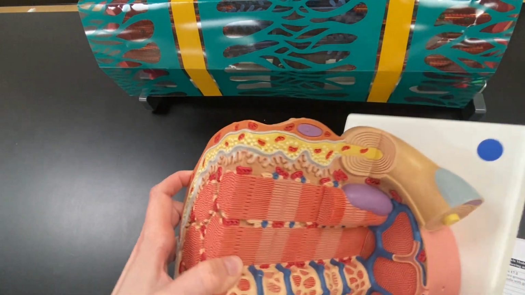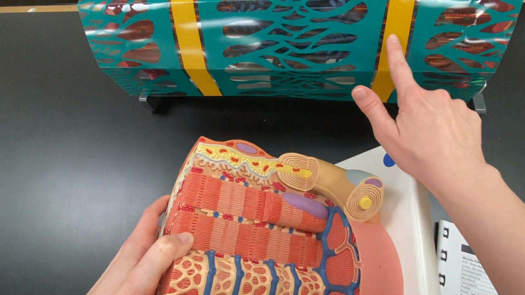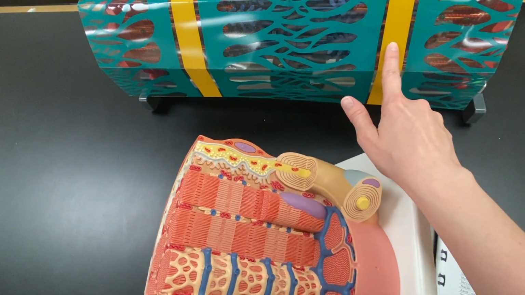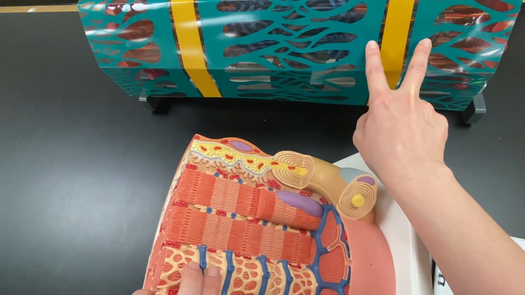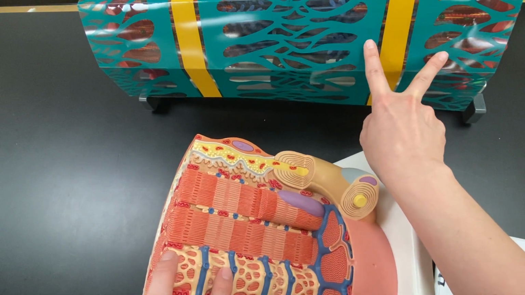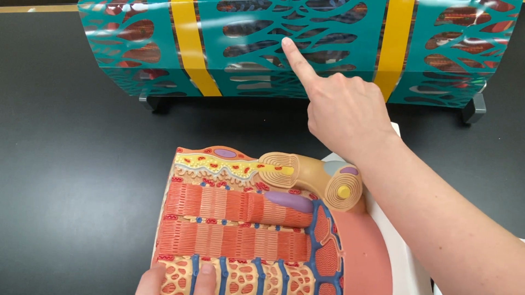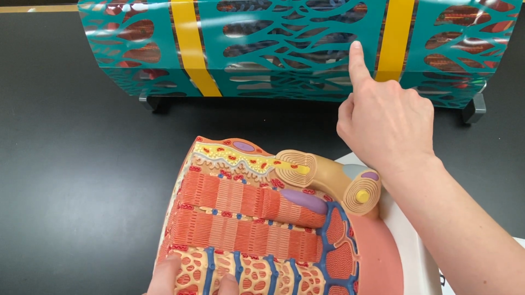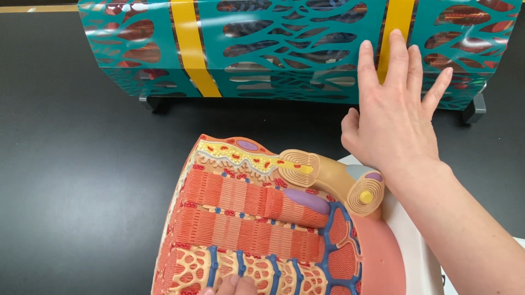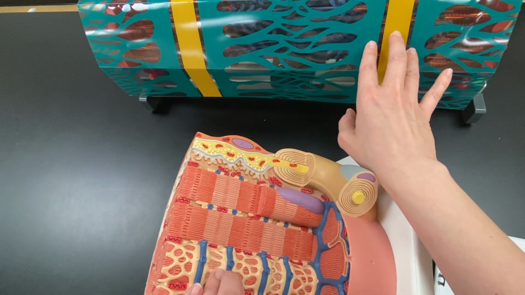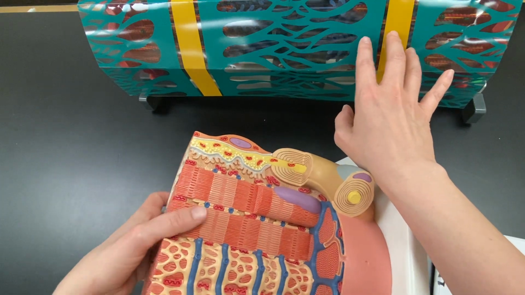inside the cell on each T-tubule. And each T-tubule is touching two terminal cisternae, which are part of the sarcoplasmic reticulum, which store boatloads of calcium. And those three together are a triad.